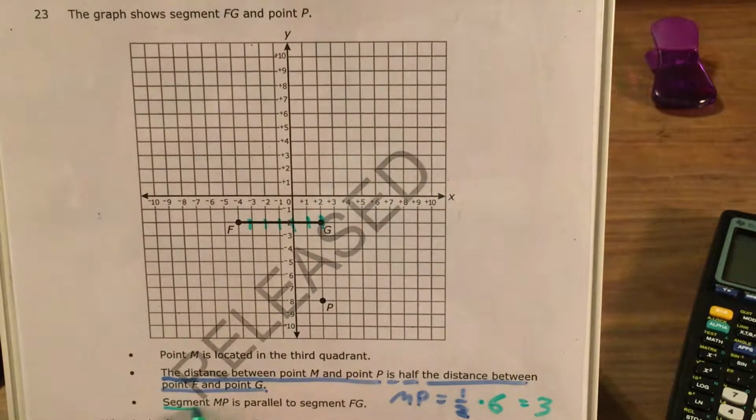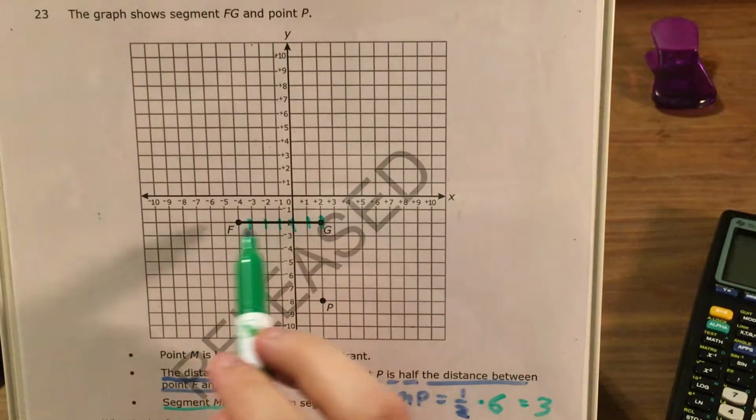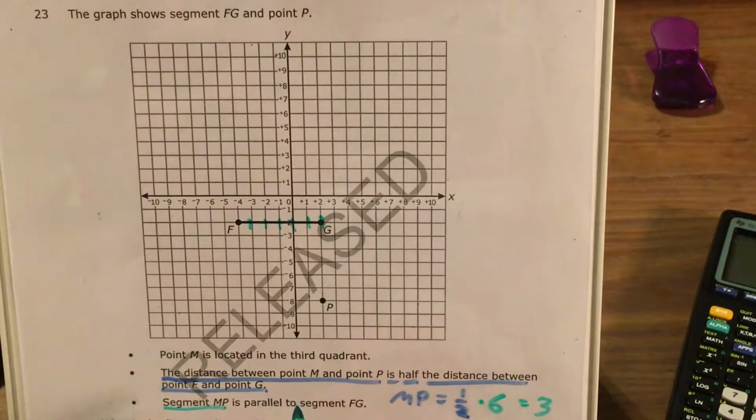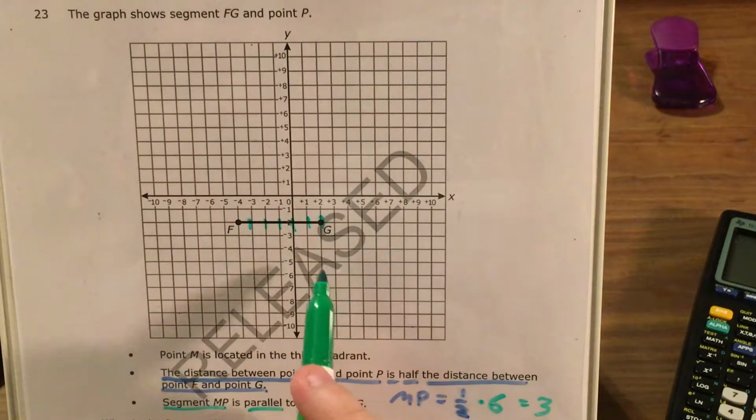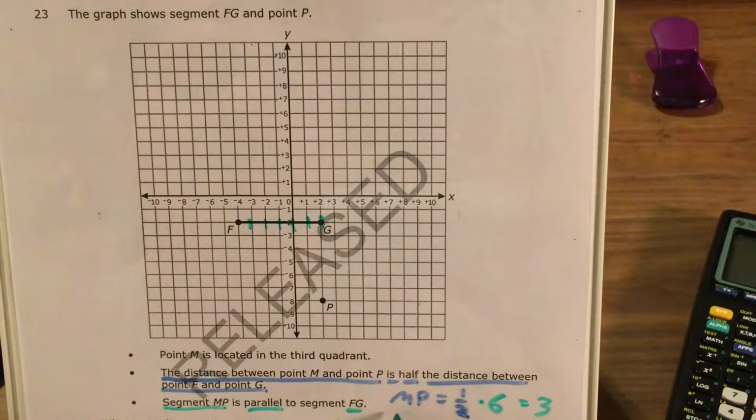So the next thing I see is that segment MP, whatever little part of a line that I make, wherever I put down point M, is parallel to segment FG. Now parallel, the memory trick I use for that is the fact that it has two L's here. These two L's go in the same direction and they're never going to touch. Just like parallel lines go in the same direction and they're never going to touch. So if FG is completely flat, in order to be parallel to FG, this segment MP, where I take point P and point M, wherever that's going to be, has to be flat as well.